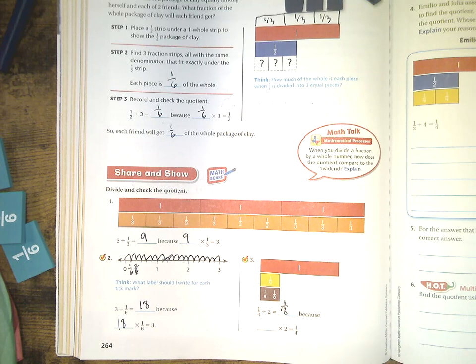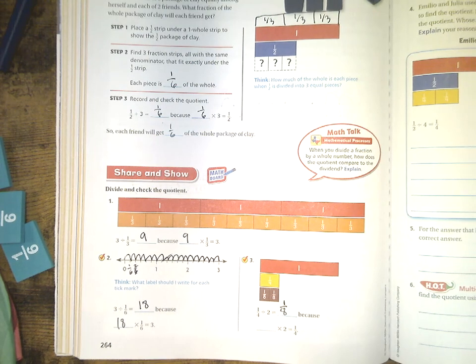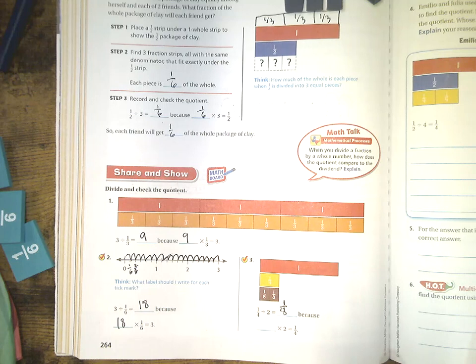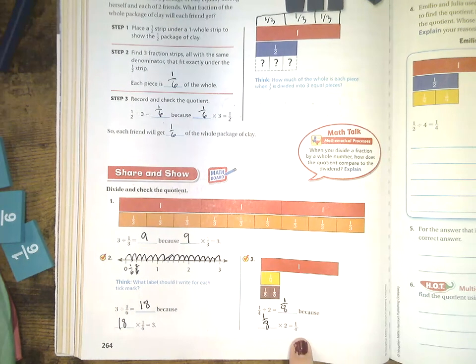So if you didn't notice, the types of fractions we're working with are called unit fractions. A unit fraction is any fraction that has a 1 as the numerator. Okay? So I'm using specifically unit fractions with this division. Do you understand that? I'm only using numerators with a 1, which is a unit fraction. So then, I know that 1/8 times 2 equals 1/4.